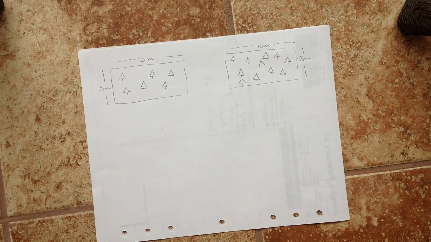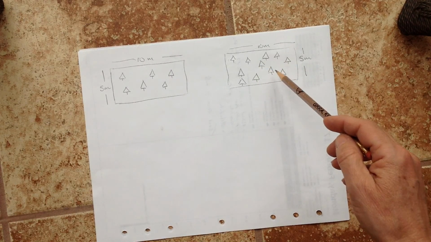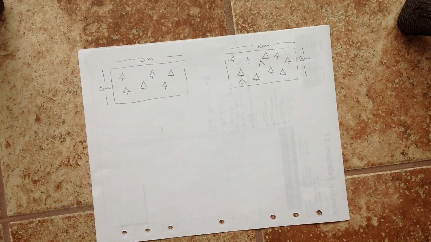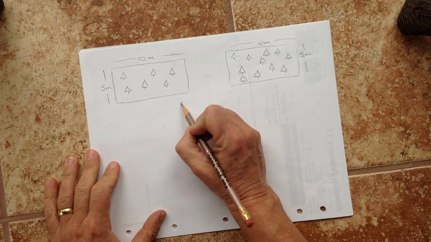So in some situations like this, it's really easy to see that obviously this one is much more dense because it has more trees in the same size area. But let's prove it mathematically. So mathematically, what we would do is we first start with our population density formula. And so let's write that.